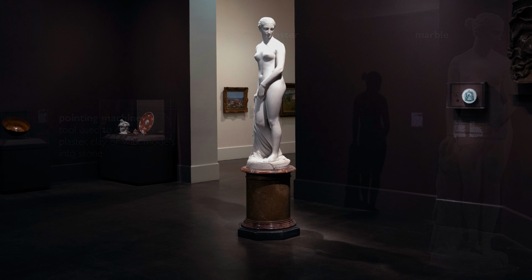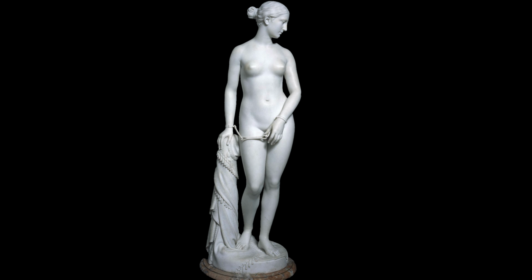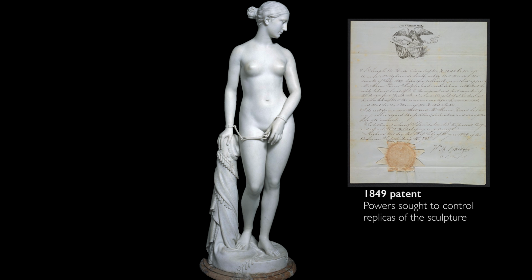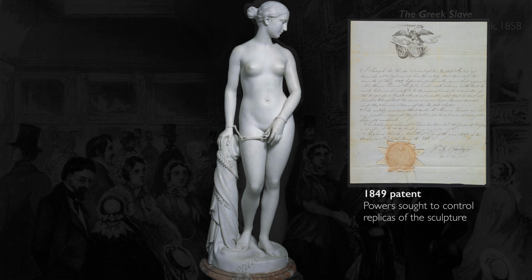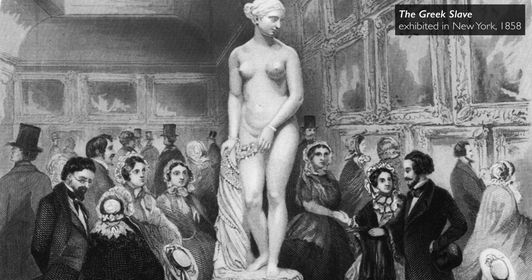We have this moment in the mid to late 19th century where reproductive technologies are increasingly available in distributing images, and this image was widely distributed and beloved. And in fact, Powers issued a patent to safeguard this image from illegal duplication. I like to think about what was so compelling that, for example, Queen Victoria sits with it for half an hour at the Great Exhibition of 1851.